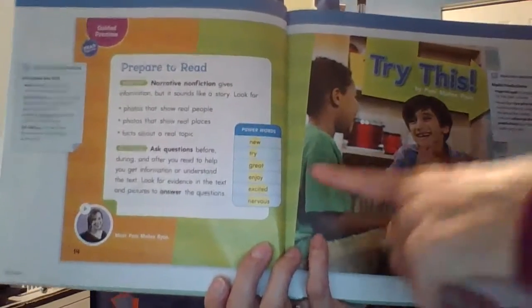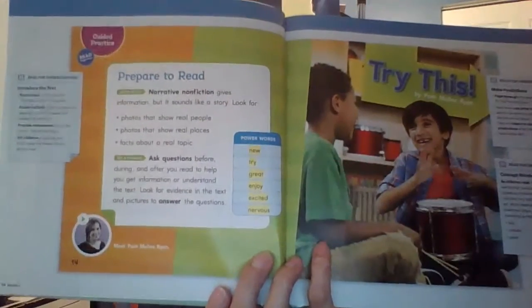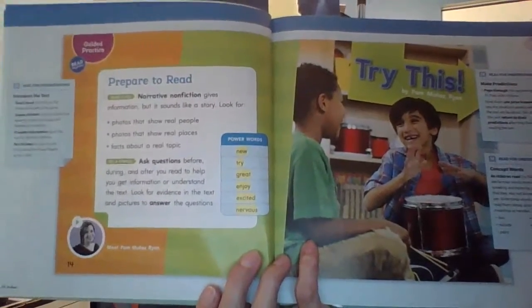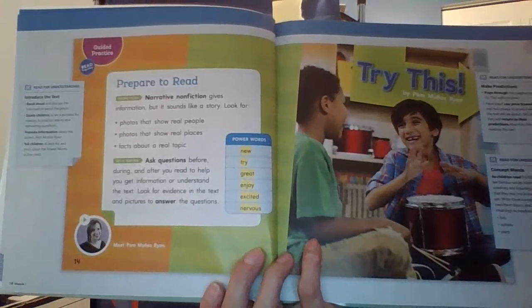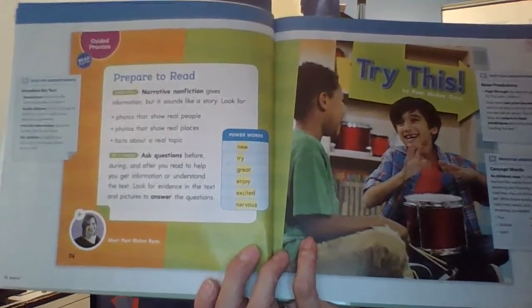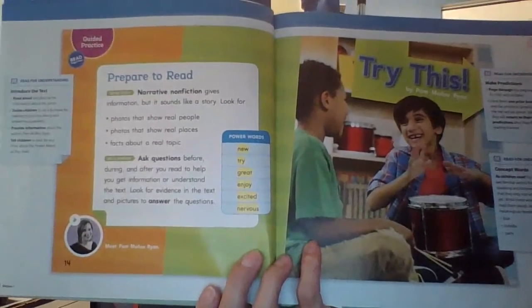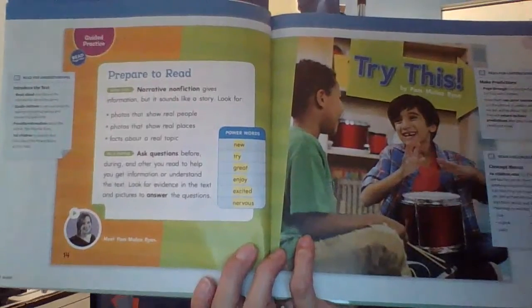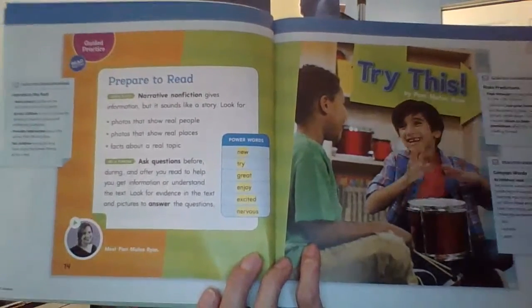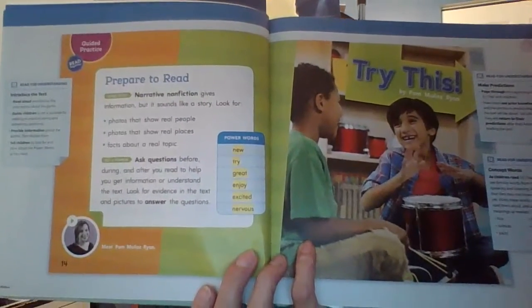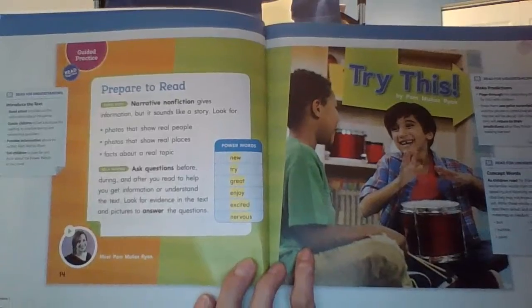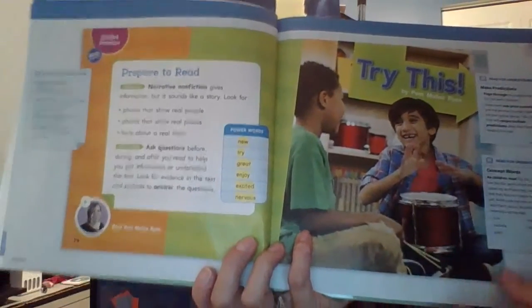Well, I see 2 boys. They look happy. They're smiling. I wonder where they're at, is what my question is. I see that he's playing on a drum and there's some drums in the background. I wonder where they are. All right, let's read on.